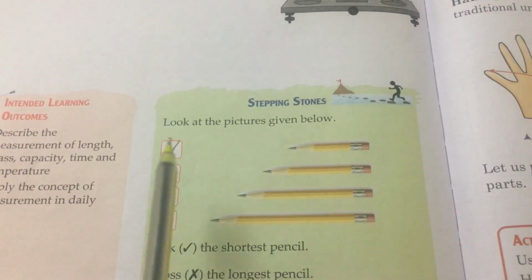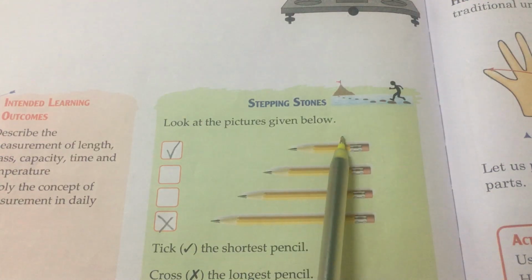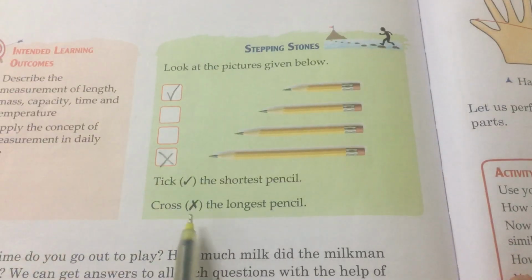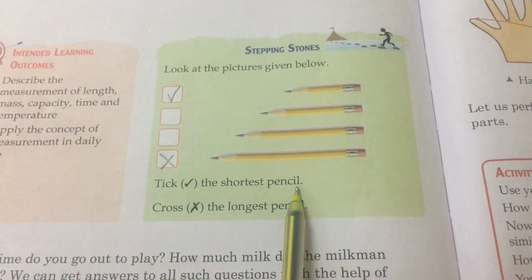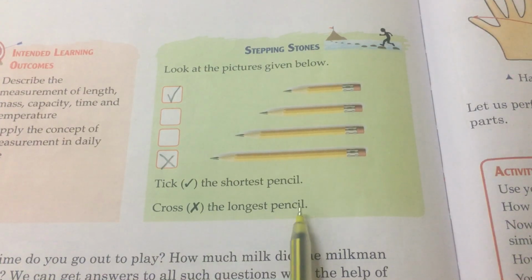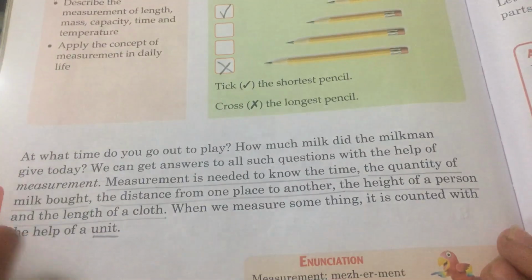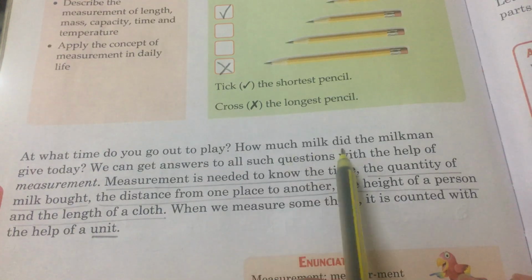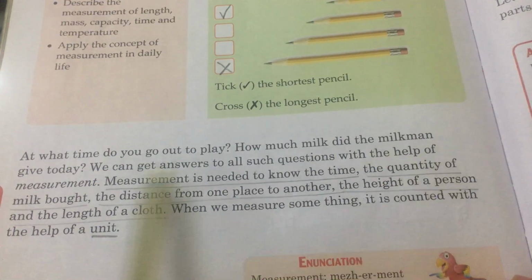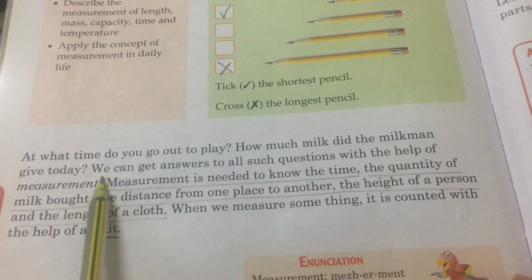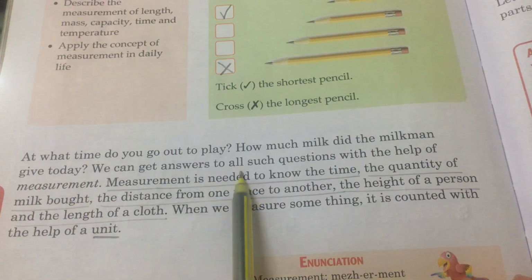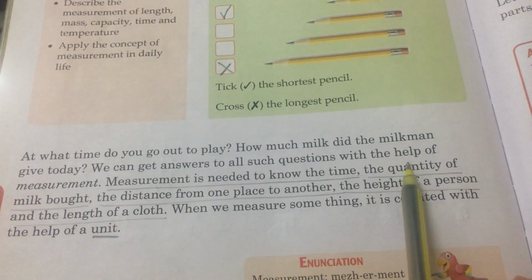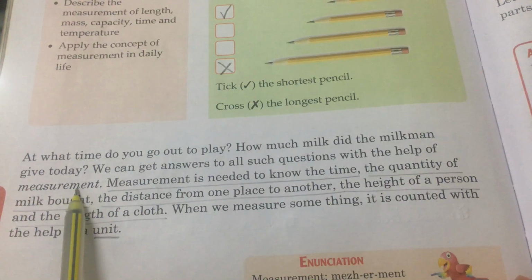Stepping Stones. Look at the pictures given below. Tick the shortest pencil and cross the longest pencil. At what time do you go out to play? How much milk did the milkman give today? We can get answers to all such questions with the help of measurement.